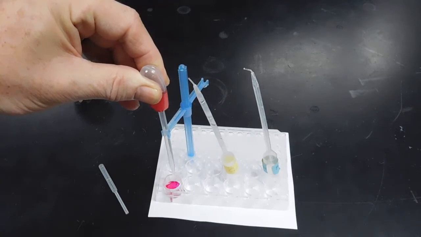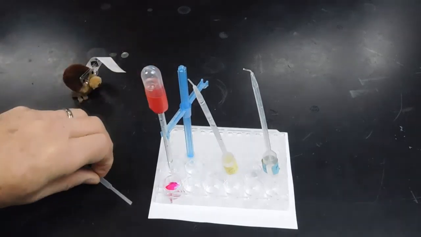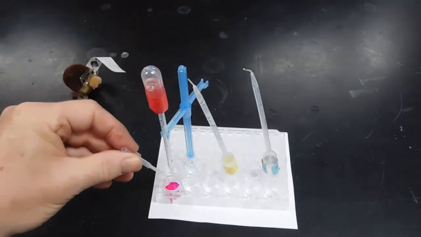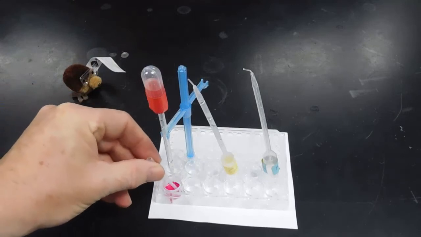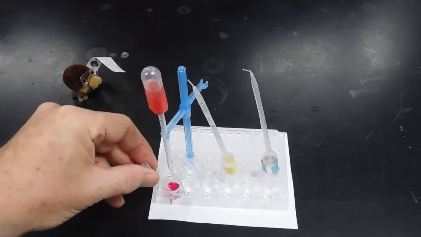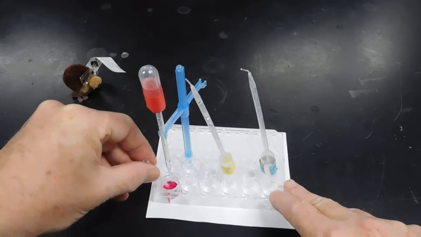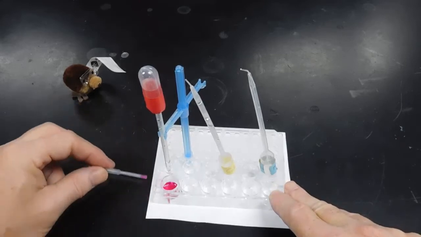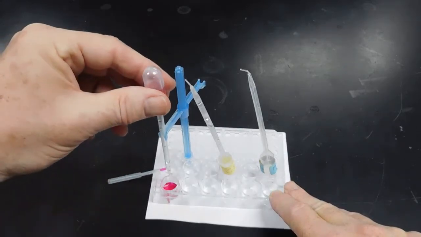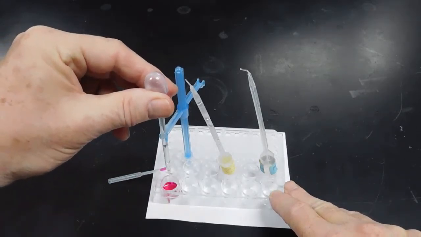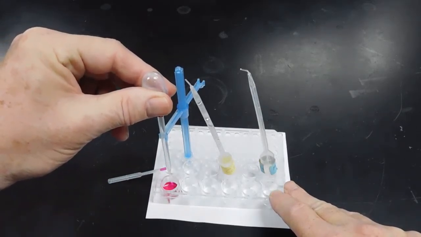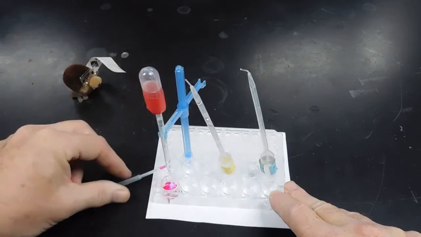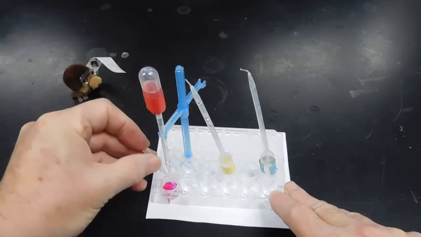Now, having done this before, I know approximately how many drops this is going to take, but somebody who has not done this before would not know that. So the first titration is going to be fairly slow. Notice the colors starting to change.